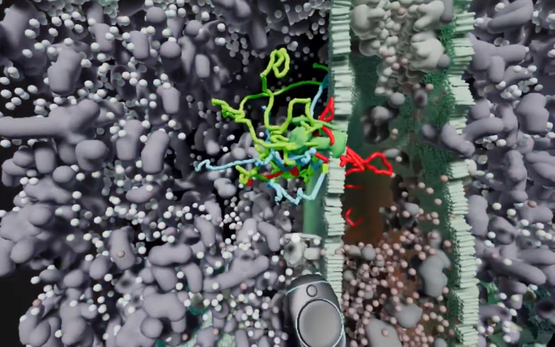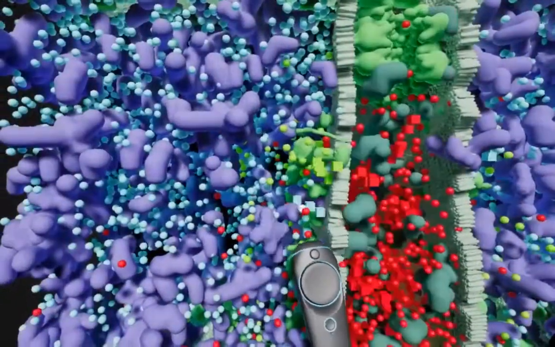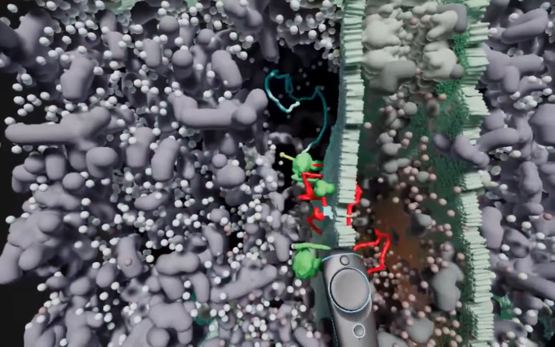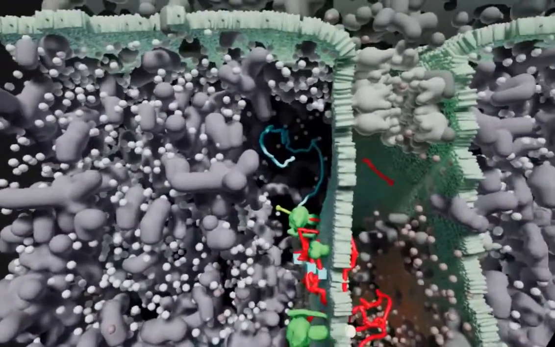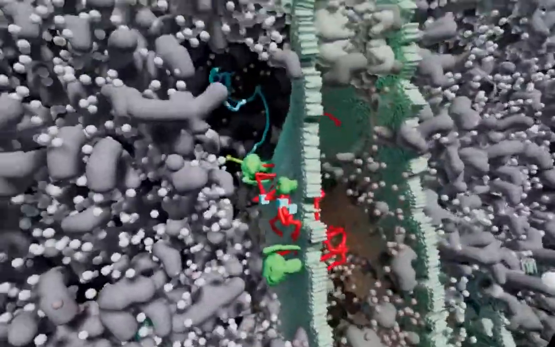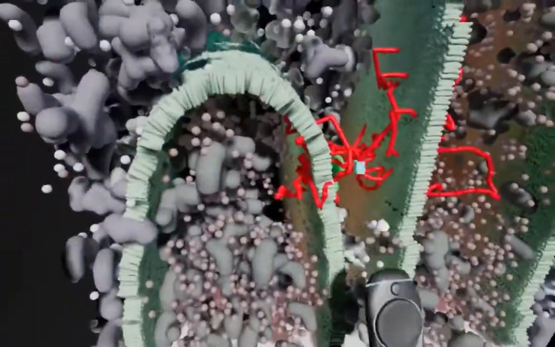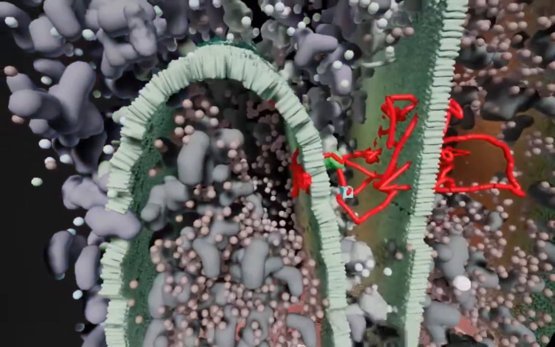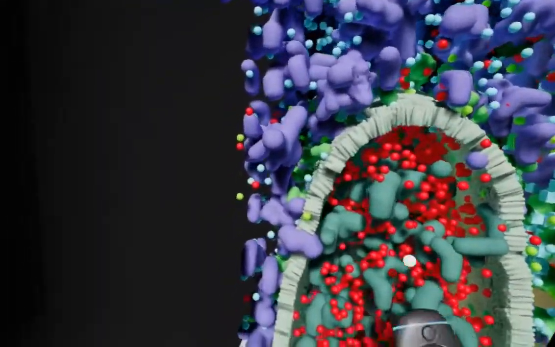Therefore, to give a sense of what's happening, we've added event trace visualizations. These trace the sequence of events that led to different interactions between molecules in our simulation. Here we're looking at an ATP synthase event, and we can see how hydrogen flowed through the ATP synthase to produce the green ATP.